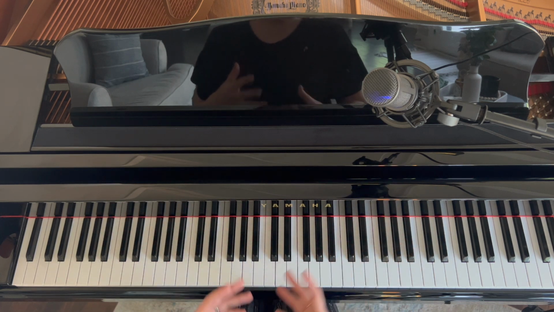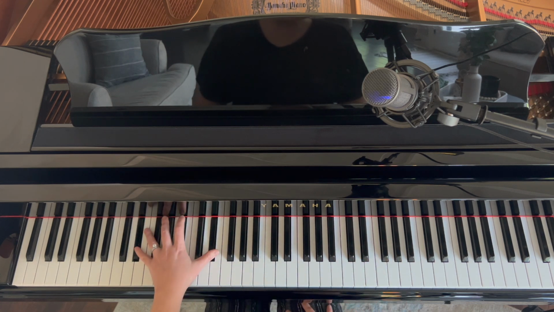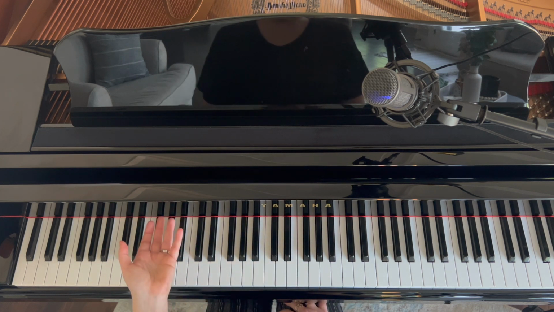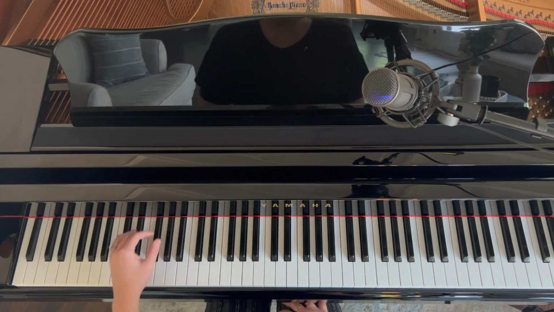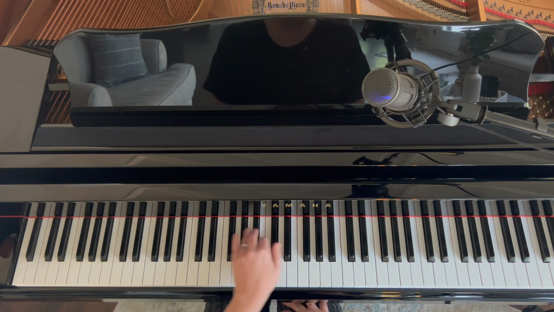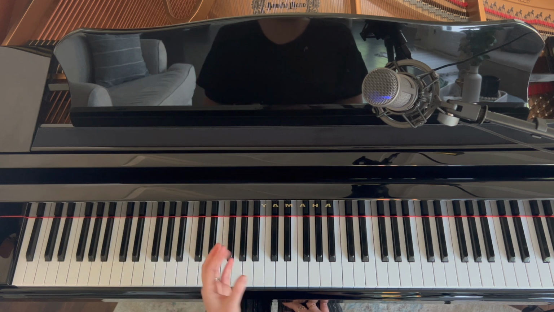So a way to tweak this pattern and to change it up a little bit, instead of doing an octave and then coming up for a chord, octave, chord, we're going to do something like this. Octave, chord, chord, chord, octave, chord, chord, chord, and utilize that style of pattern.